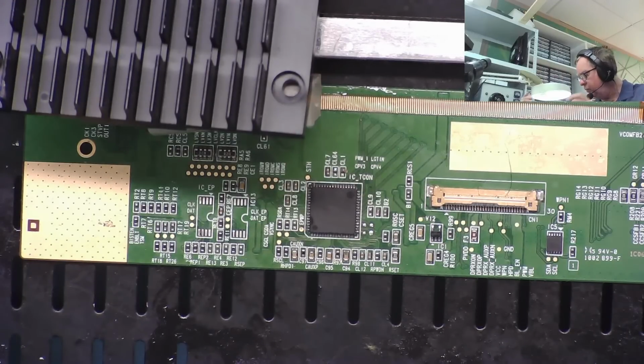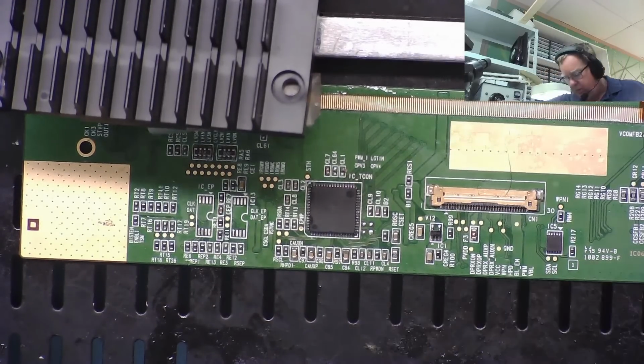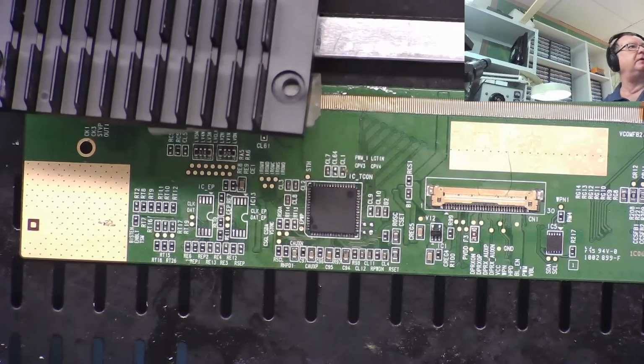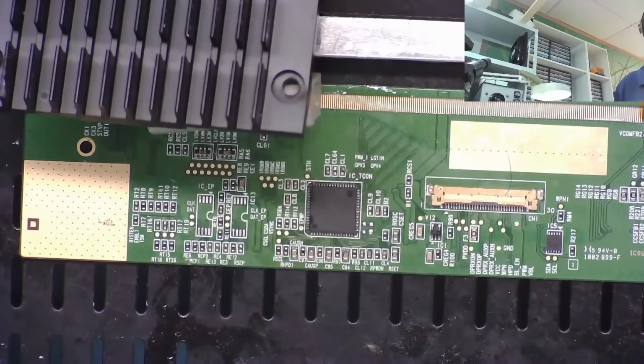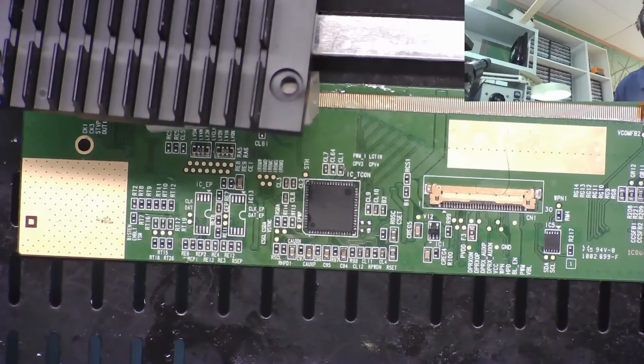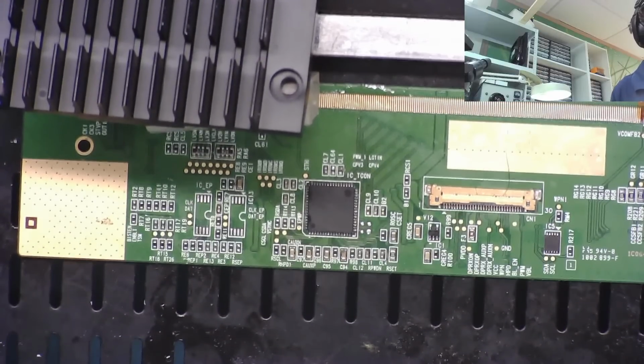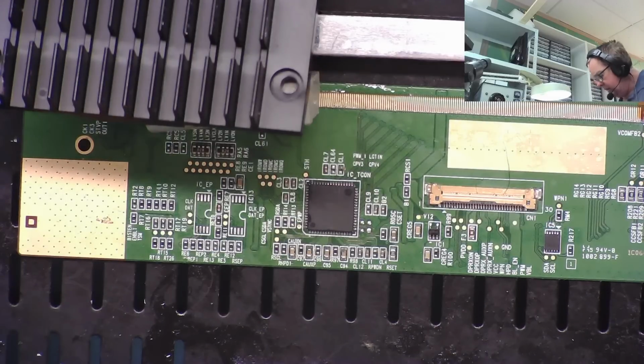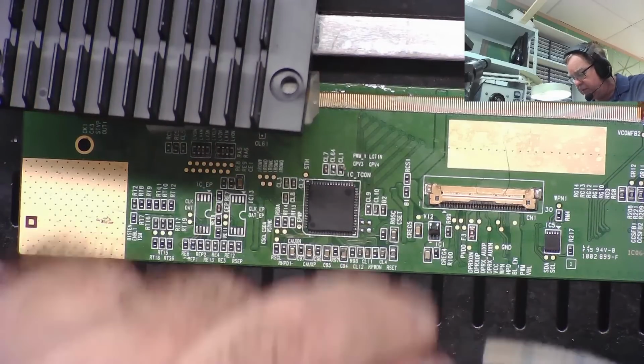So I'm just going to warm this up now with the hot air, and visibly we should be able to see when this actually starts to bubble, and we should be able to see the solder melt a little bit. So we shouldn't really need to put a thermocouple on, but I will. When you're learning this, it's best to use a thermocouple.